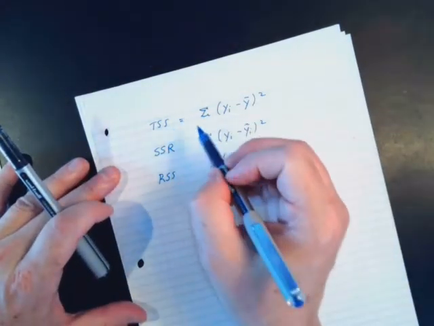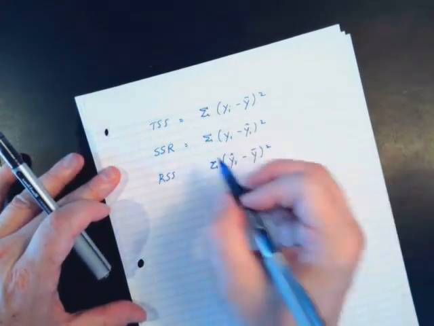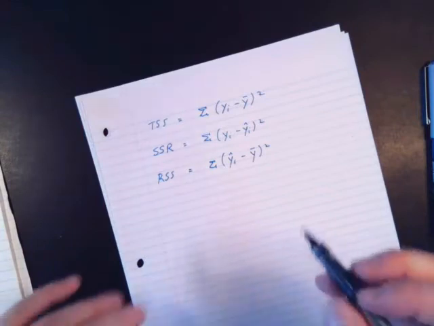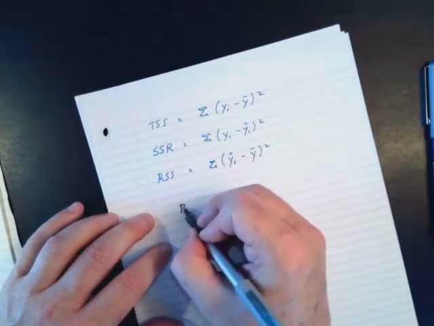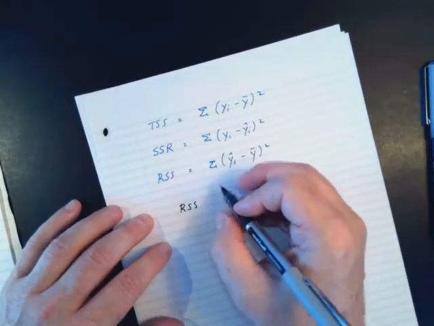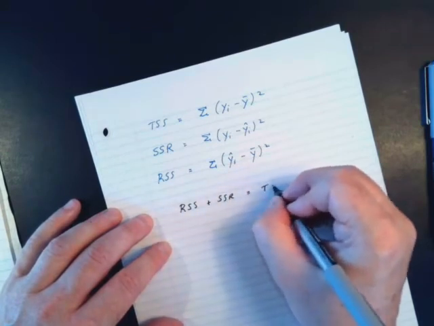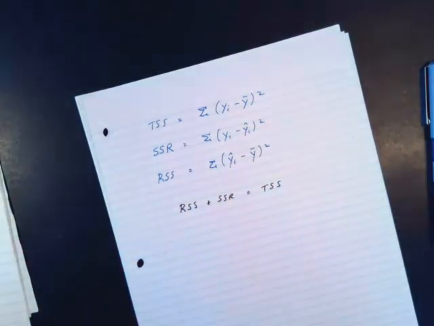Okay, so total sum of squares, sum of squared residuals, regression sum of squares, and they are related.